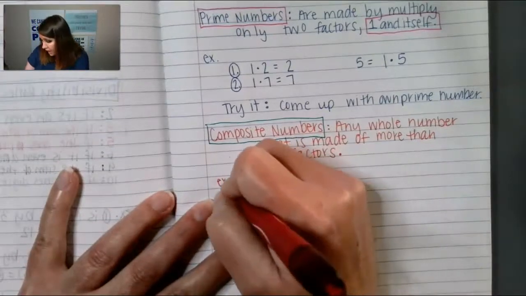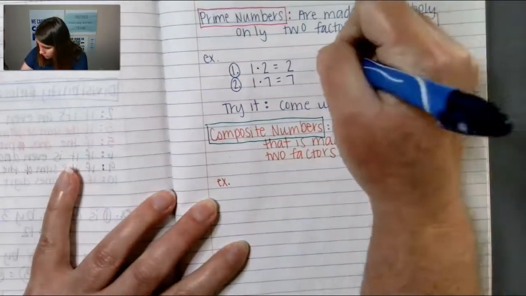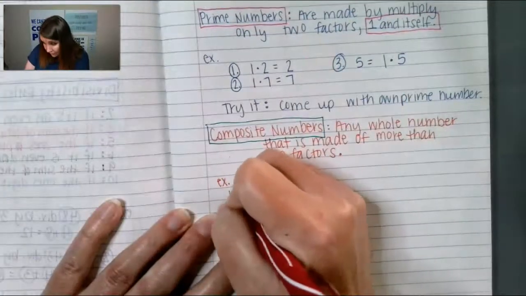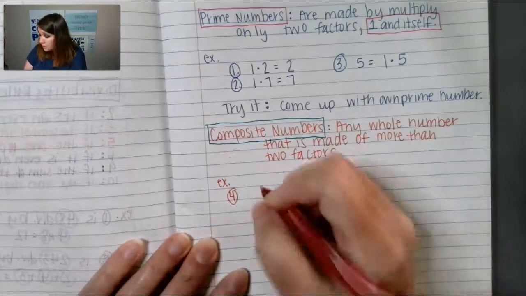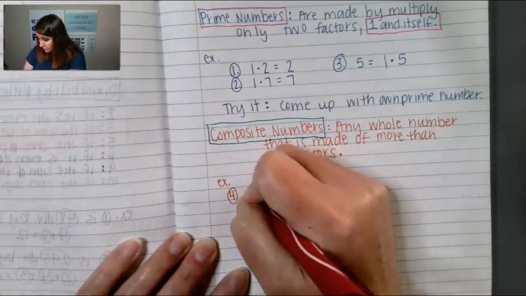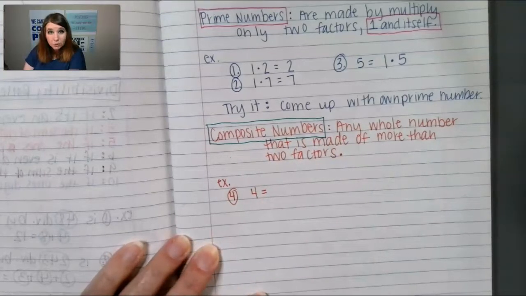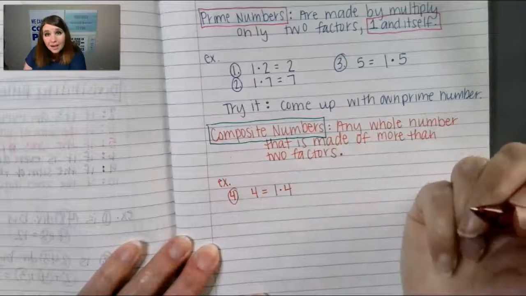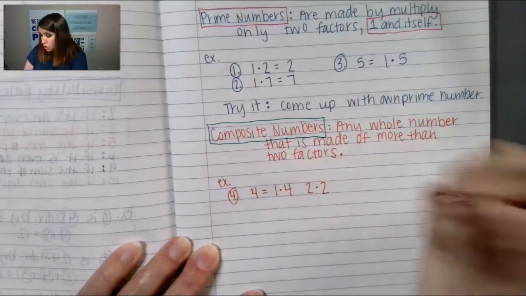So let's look at, what number were we on? So this was example number 3. Let's go to example number 4. And guess what? Example number 4 is the product of 4. So if I had 4, I could make 4 by doing 1 times 4, and I can make 4 by doing 2 times 2.